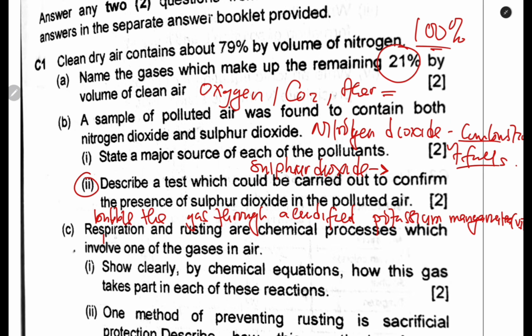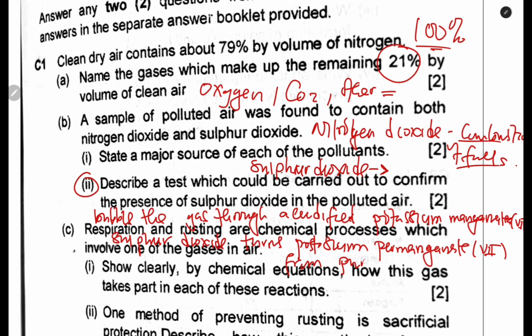If sulfur dioxide is present, it turns potassium permanganate 7 from purple to colorless.